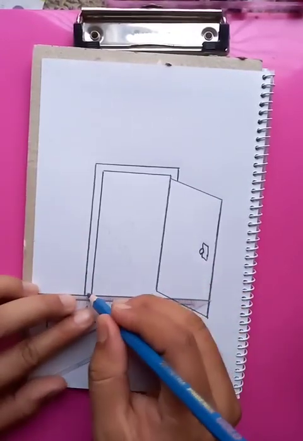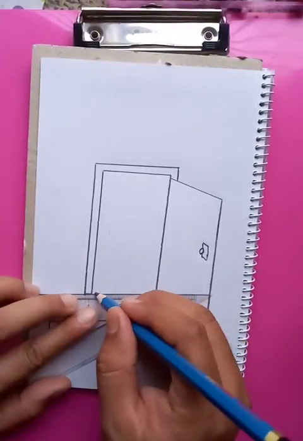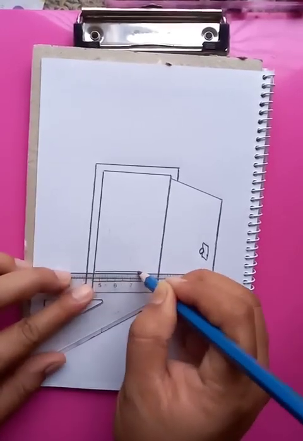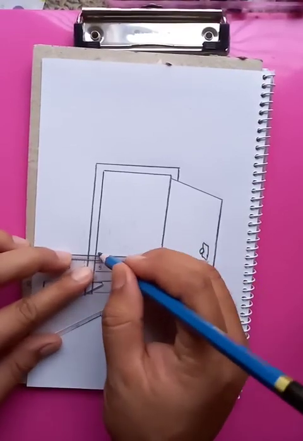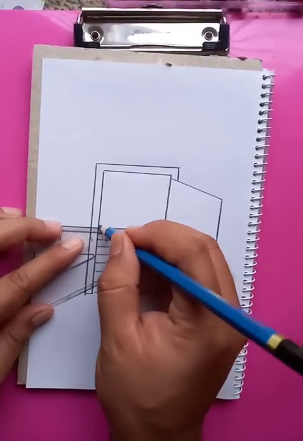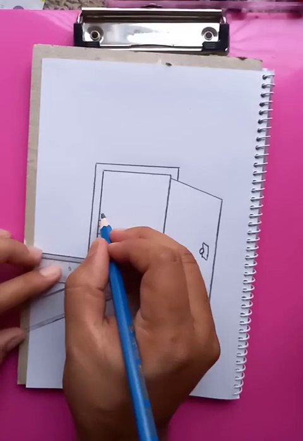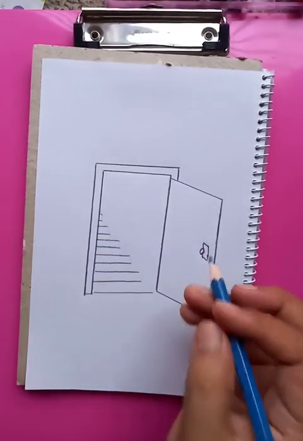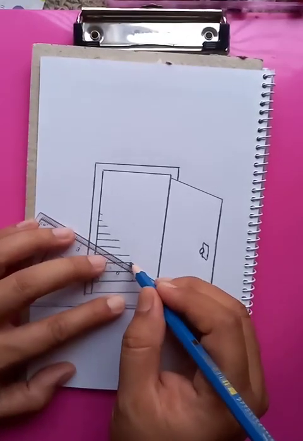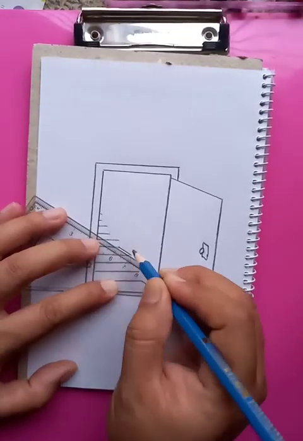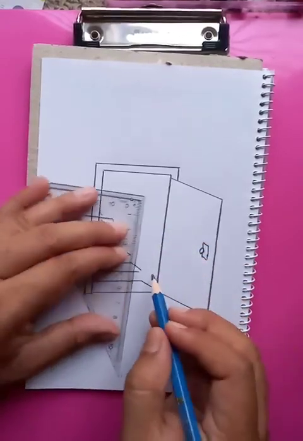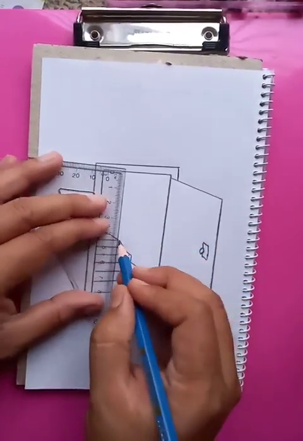And the stairs. So these are the stairs. Just connecting the stairs here. Vertical lines you can see. This is clearly visible.